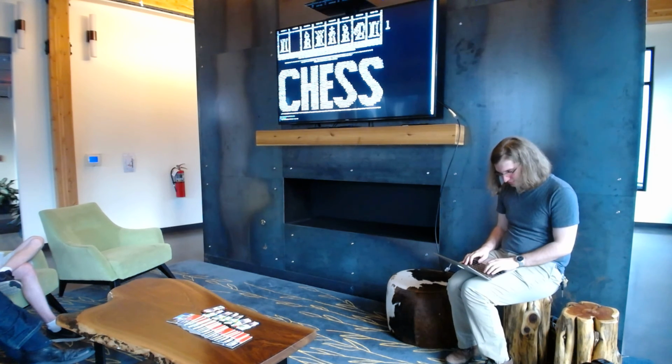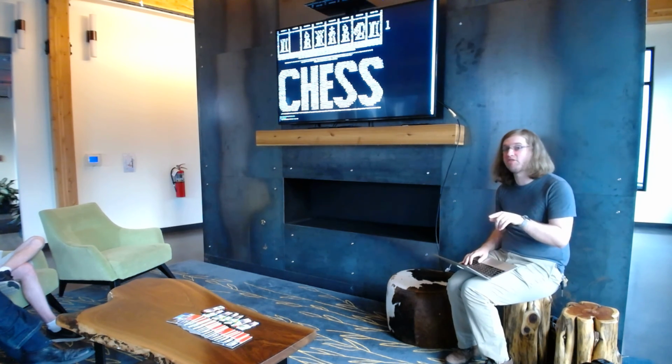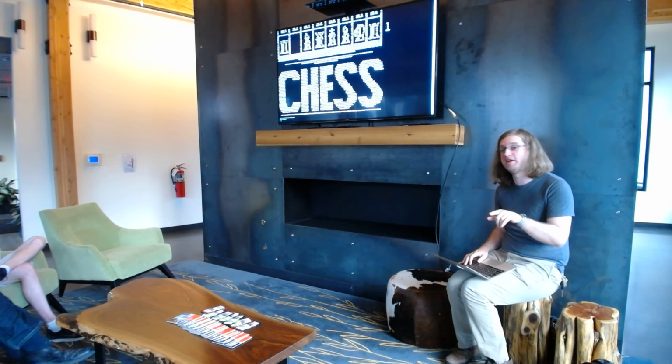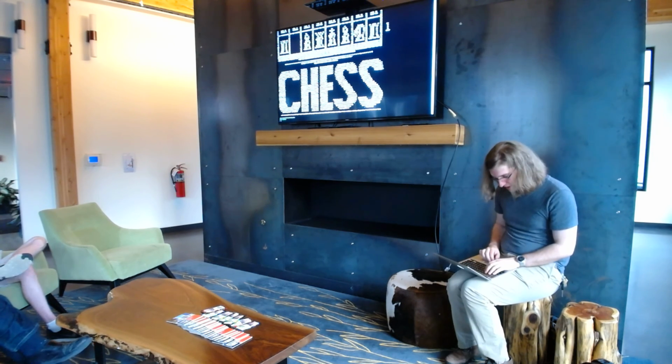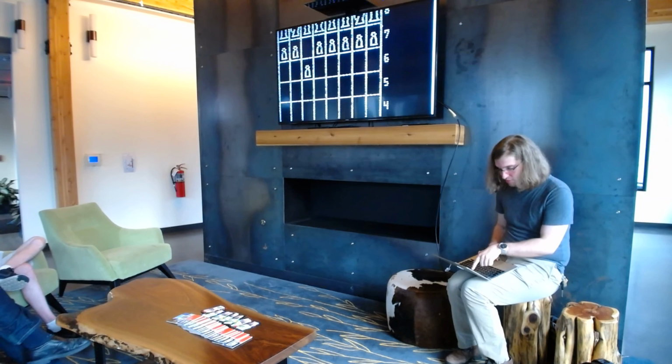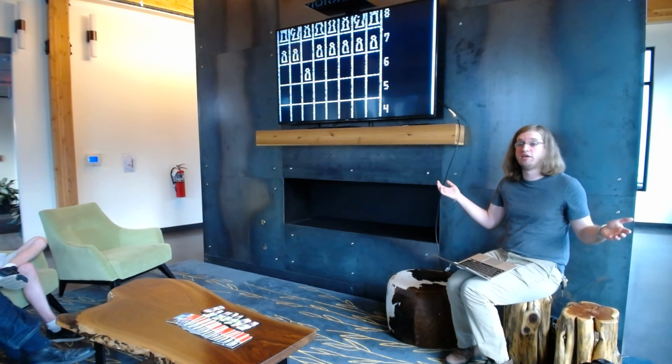Did you consider doing Go? Yes, the pieces weren't as pretty, which is why I didn't do Go. So now it returns the result. We make the same move. This time it decides to move the pawn.